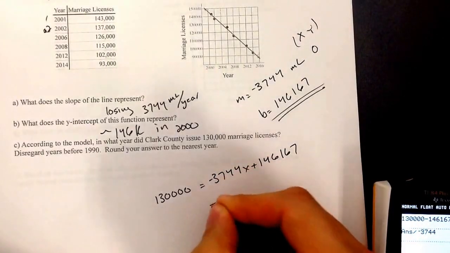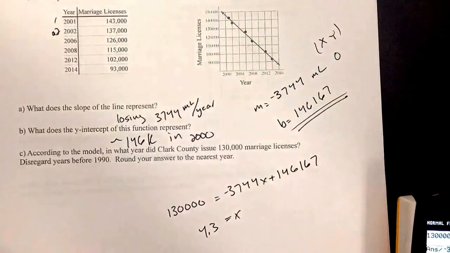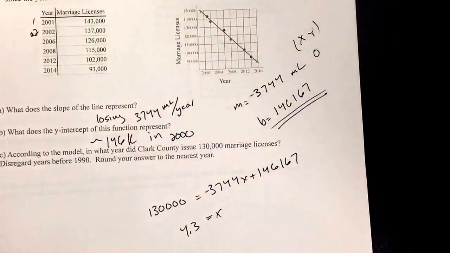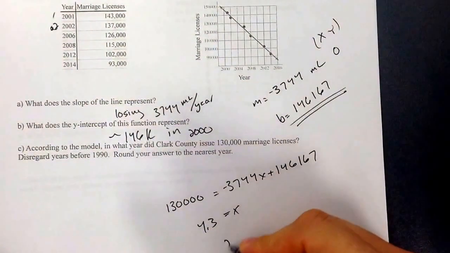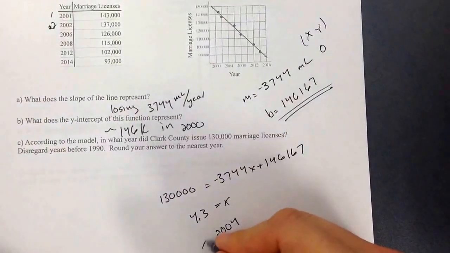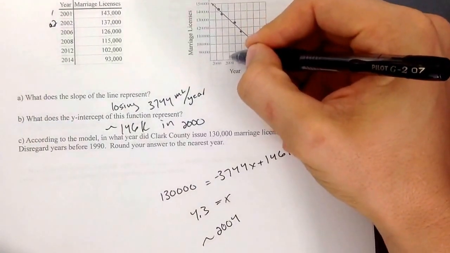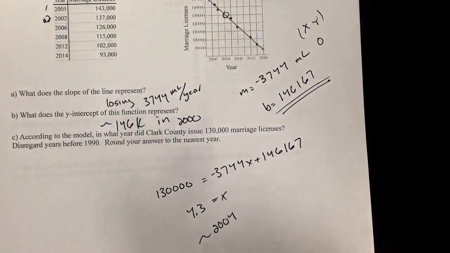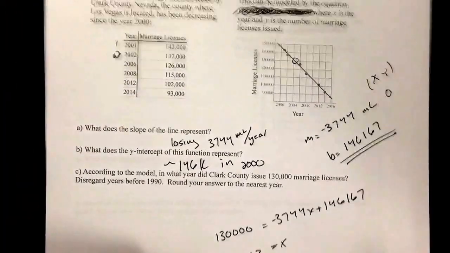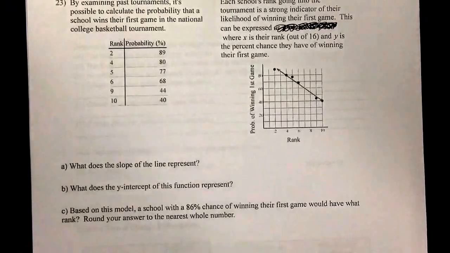It's going to take 4.3 years from the year 2000. So it's going to be like March or April of 2004. If you look at 2004, you'll notice, boom, right there. So it's a solid approximation according to the data. Next one.